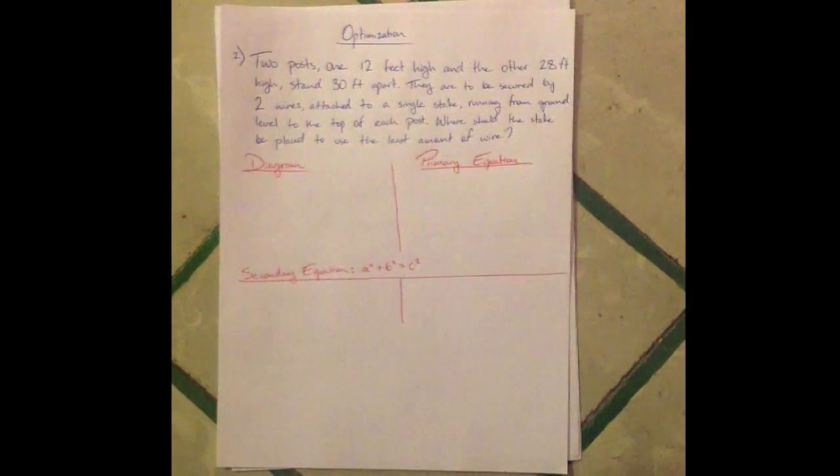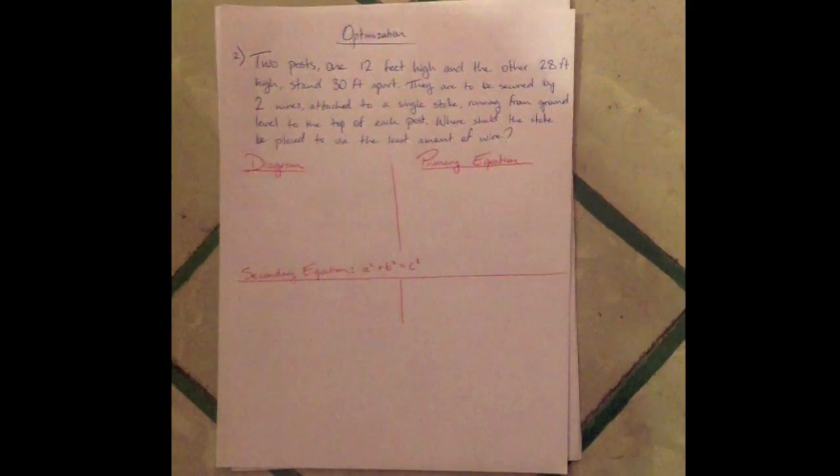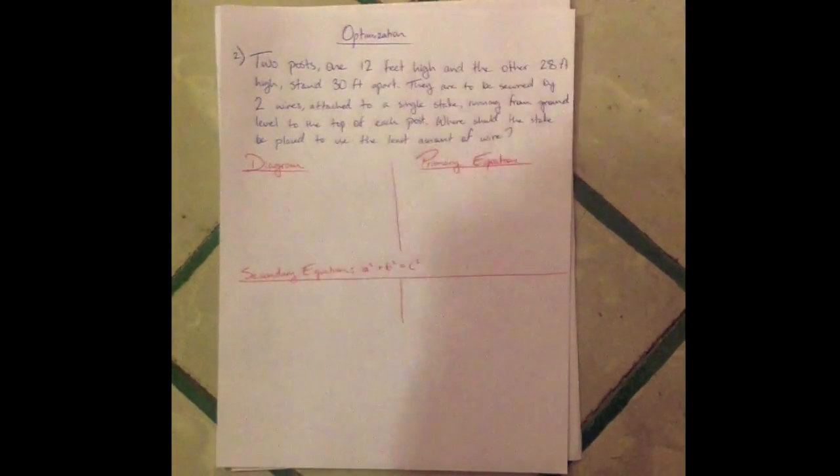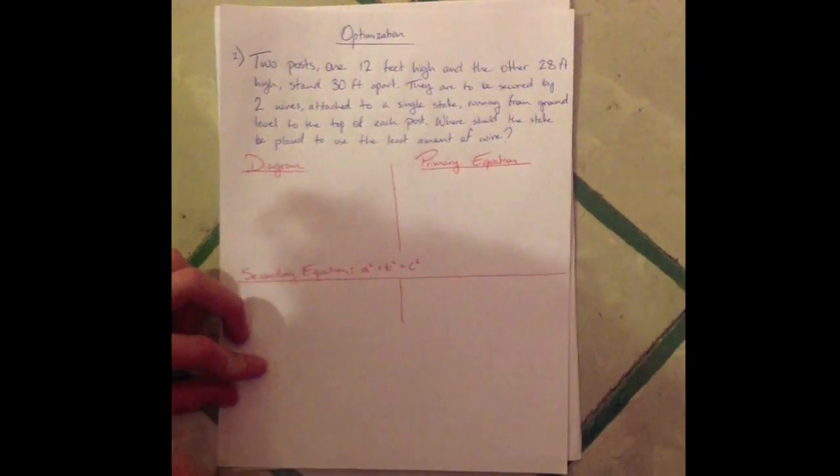In the second optimization problem, we are told that two posts, one 12 feet high and the other 28 feet high, stand 30 feet apart. They are to be secured by two wires attached to a single stake running from ground level to the top of each post. Then we are asked, where should the stake be placed to use the least amount of wire? Okay, so the first thing we have to do is draw a diagram of the situation.